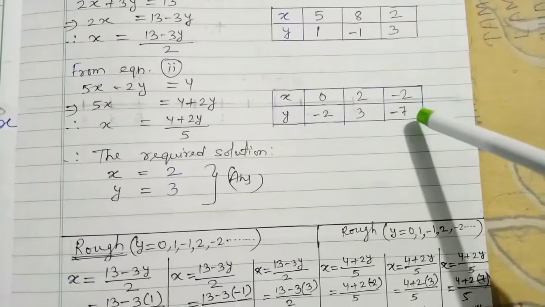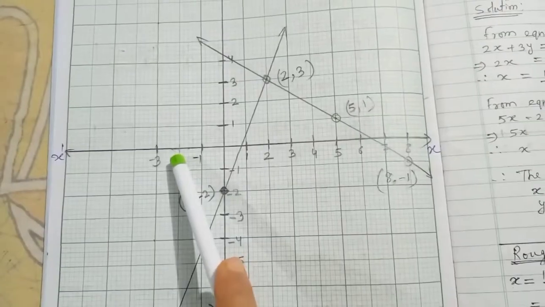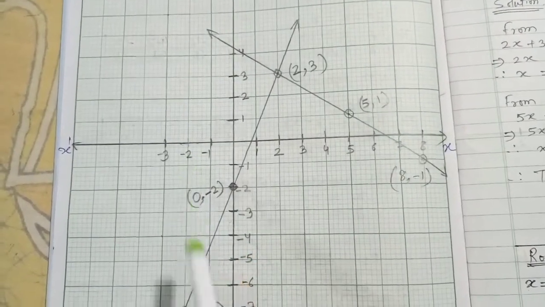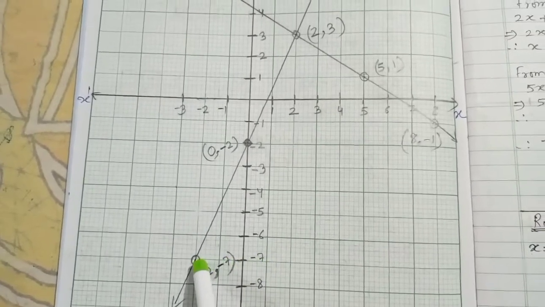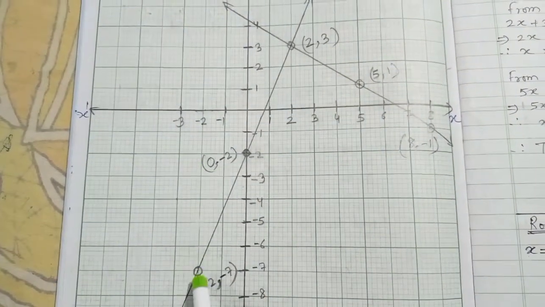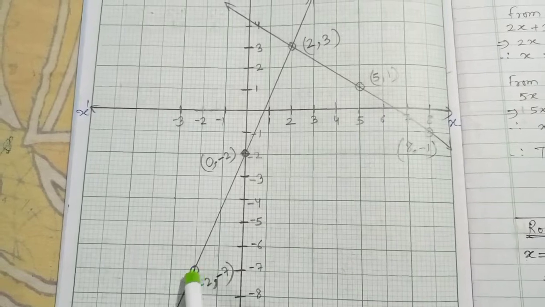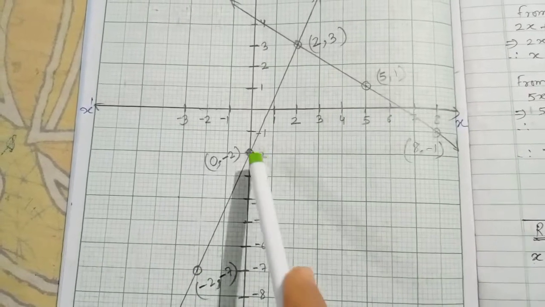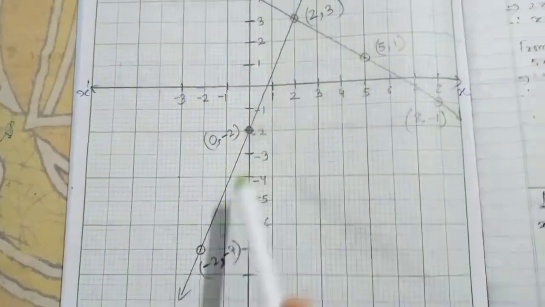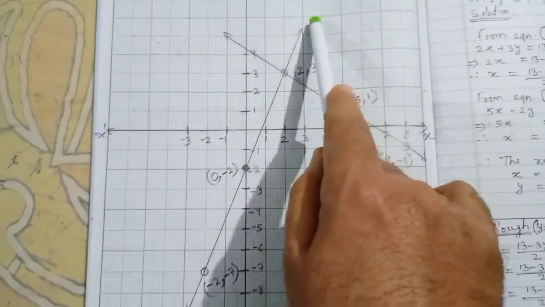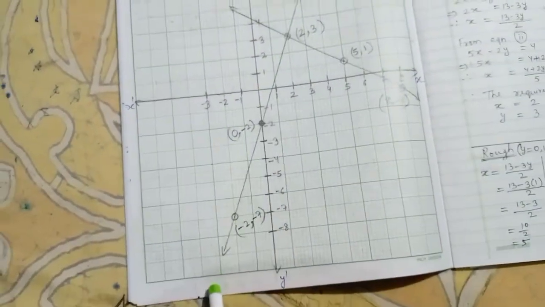Next is -2, -7. -2 of x is here and -7 is here on the y-axis. So -2 will come here and -7 will come here. This is -2, -7. So first plotting, second plotting, third plotting. Join them. Draw a straight line with the scale.